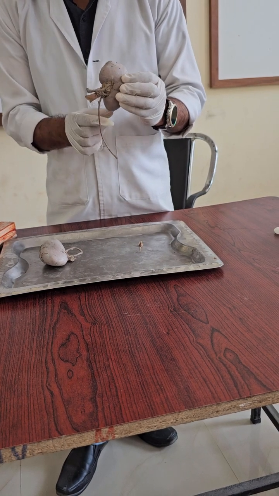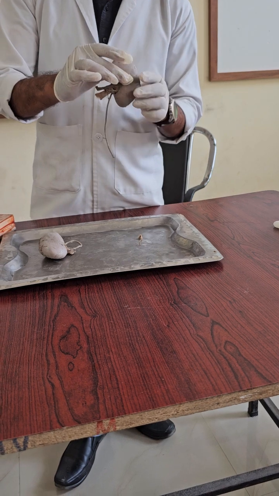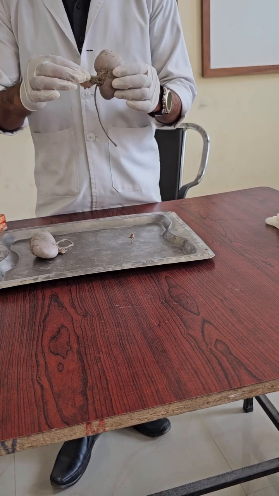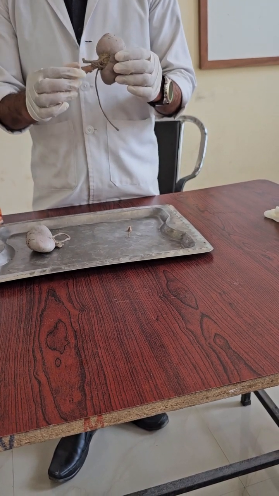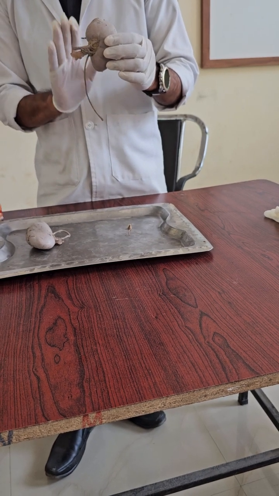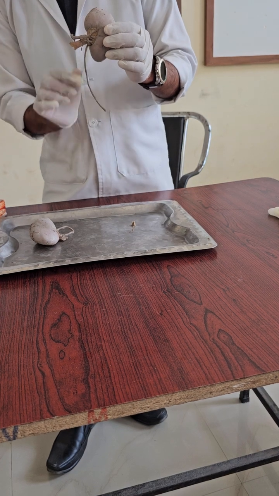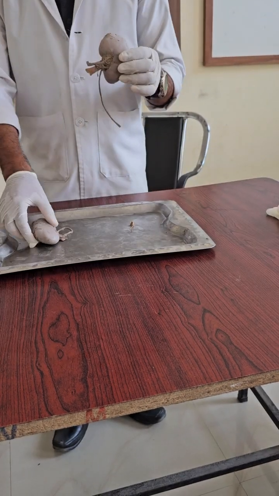Broader end upward, pointed end downward, convexity laterally placed, and in the hilum the vein is upward and anterior, the artery is in between, and the ureter is downward and posteriorly placed, going straight downward, right? So this is the right side kidney.